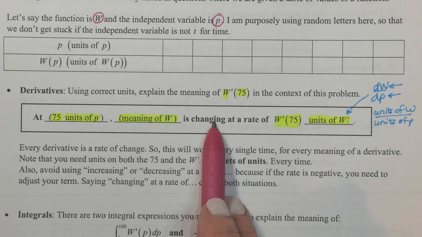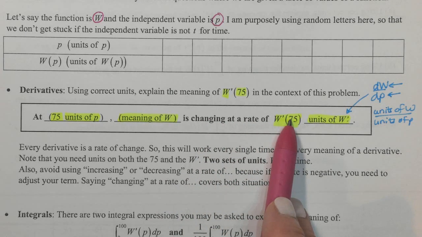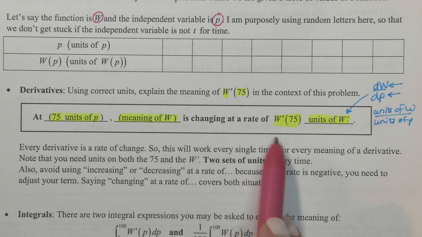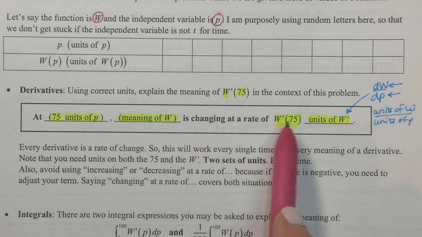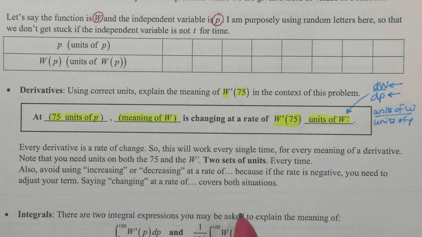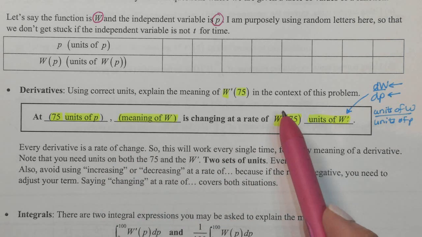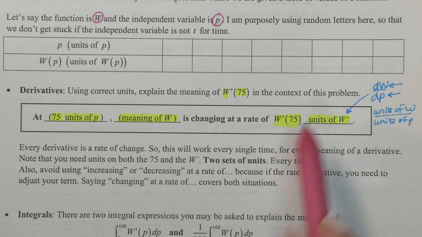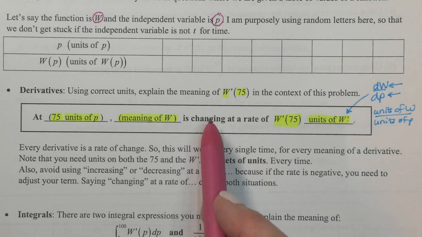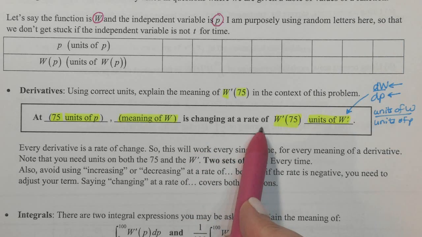If you say it's decreasing at a rate of W prime, and W prime is negative, then you're no longer decreasing, right? Decreasing at a negative rate means it's increasing. So just be careful if you do that. You could say it's increasing at a negative rate, but even that is a little bit misleading. So my best advice is to say changing at a rate of.